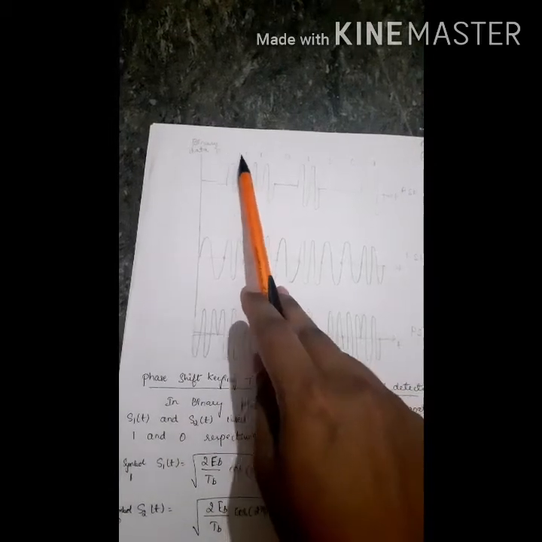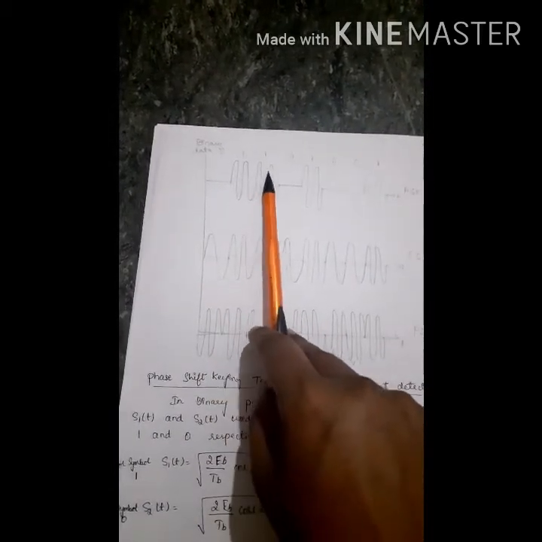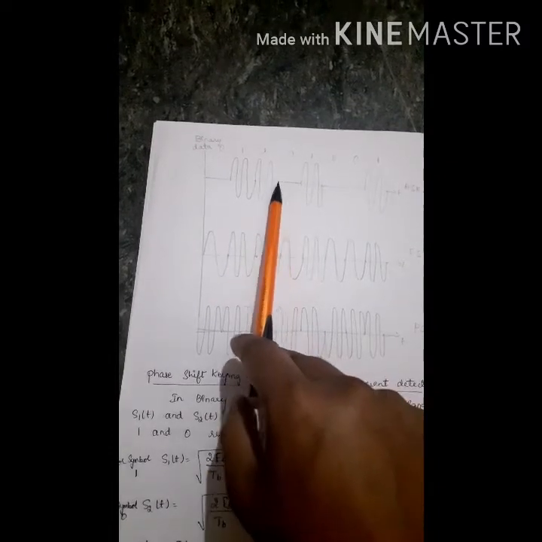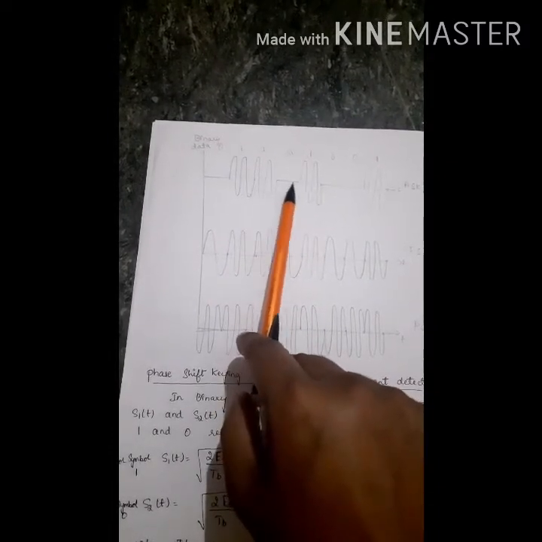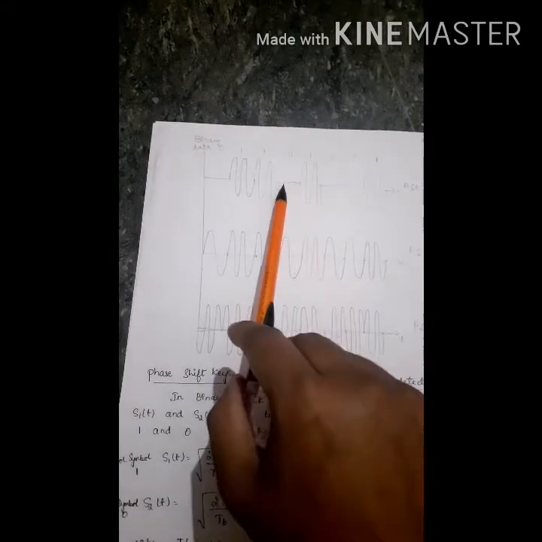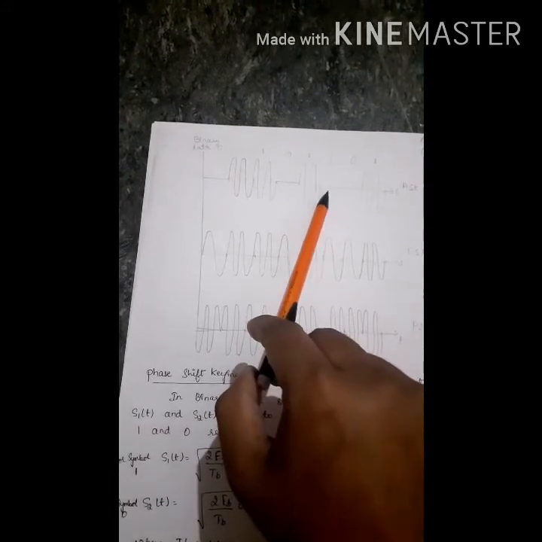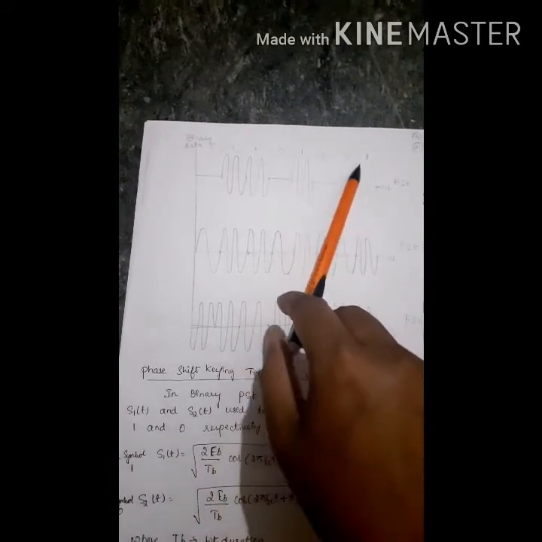Here the amplitude is 1 for this waveform, and this is also 1. And for 0 0 the amplitude will be 0, and for binary 1 the amplitude will be there, and for binary 0 0 there is no pulse.